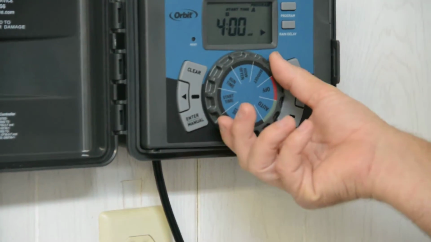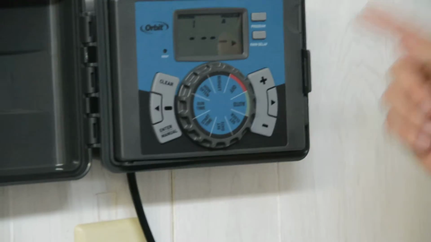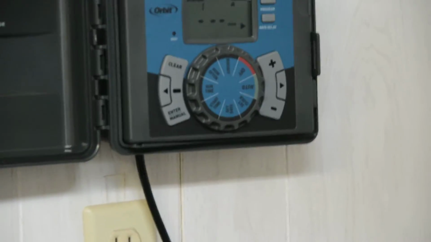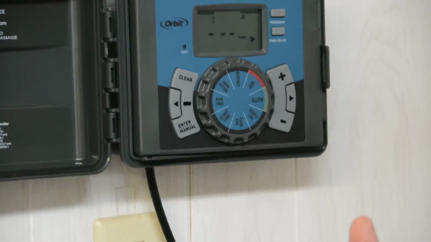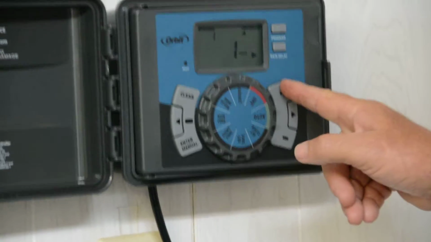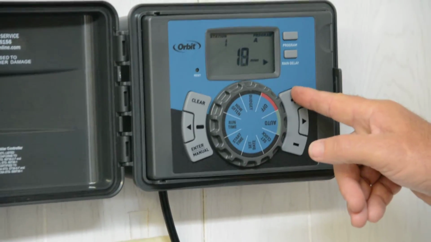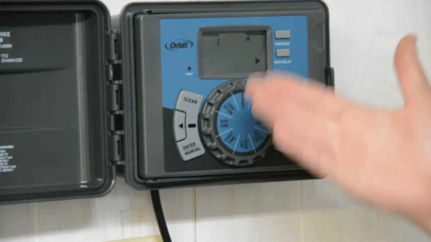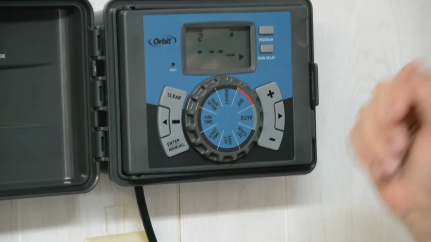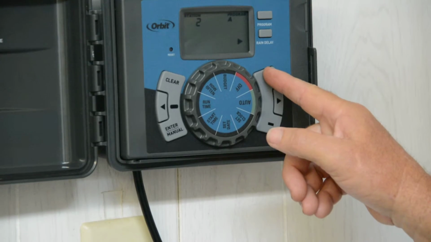I'll just turn the dial to run time. Now run time is how long each station, which is a group of sprinkler heads, will run once it has started its sequence. Let's say 30 minutes. So I'm going to put 30 minutes in there. That's station number 1. I hit the advance button and I've got station number 2. I'm going to put 30 minutes in there.